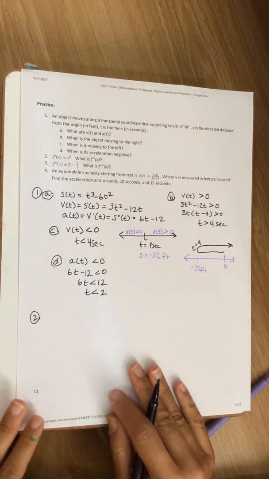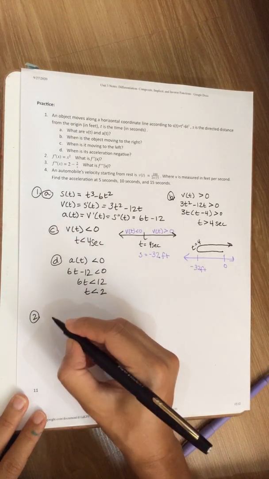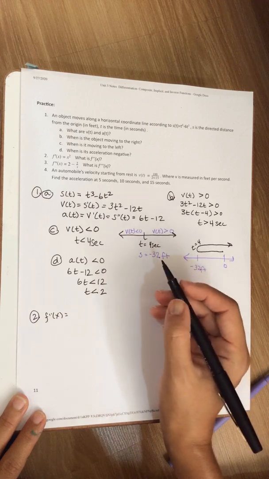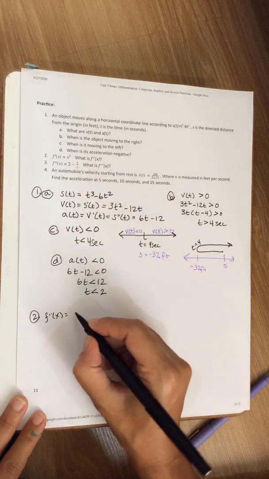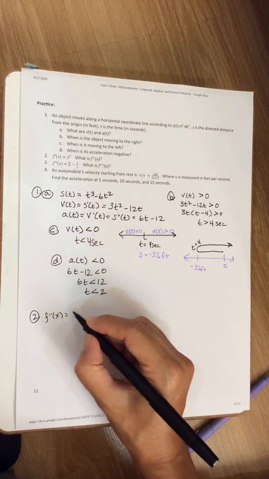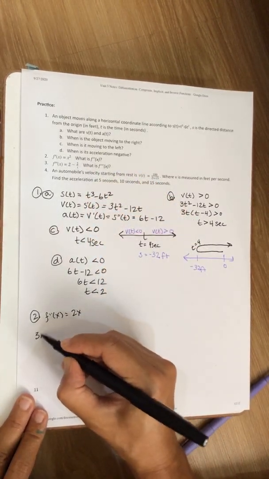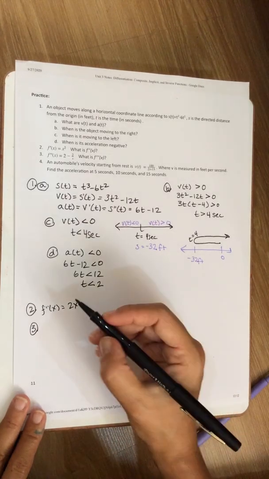All right, 2. f prime of x equals x squared. What is f double prime of x? Okay, well, that one's not too bad. Why do I even have that here? That's 2x. That's so easy, right? I'm just taking the derivative of that one. That one's too easy to have on this practice sheet.